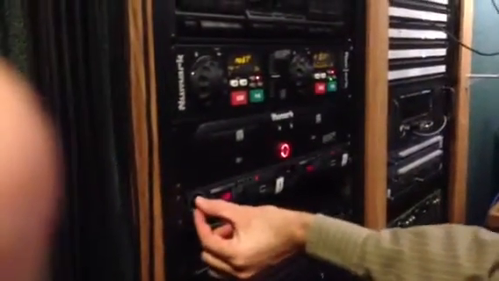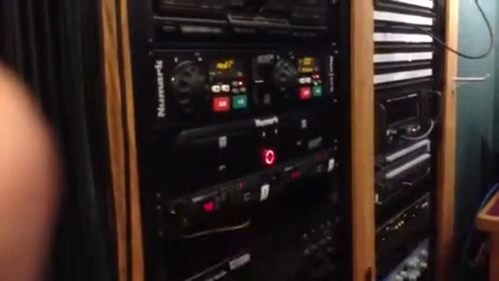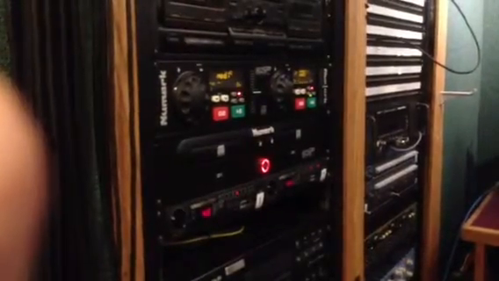So there it is, getting the signal. And it's only getting that because I've turned up the auxiliary 1 knob. The more I turn auxiliary 1 up, the more signal I'm feeding.